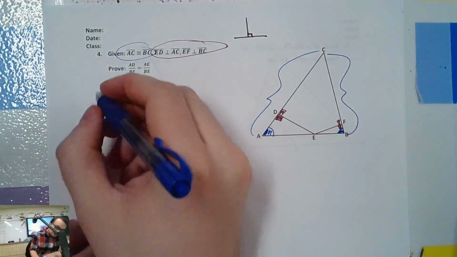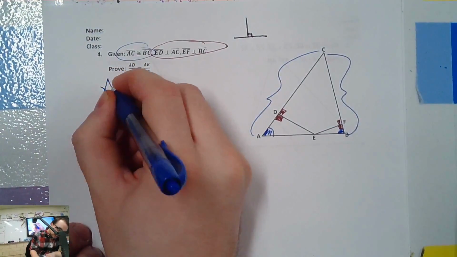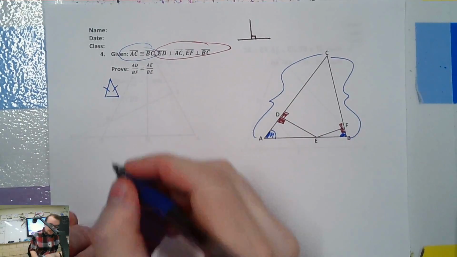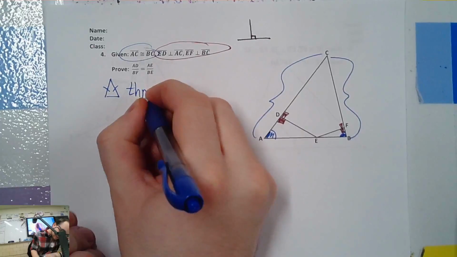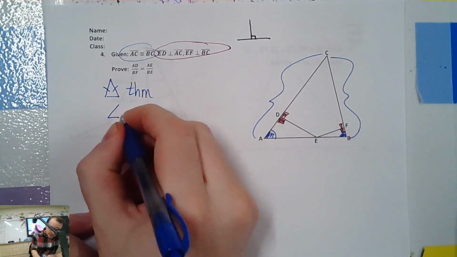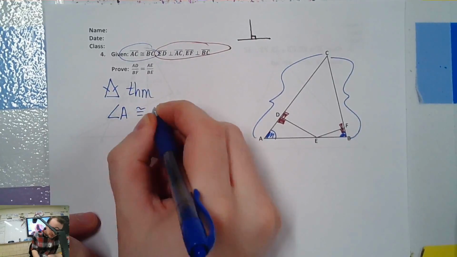So the way we would write that as an abbreviation would be to draw an isosceles triangle, right? An isosceles triangle has two sides together. And then THM is the abbreviation for theorem, right? The isosceles triangle theorem tells us that angle A and angle B should be congruent in this diagram.